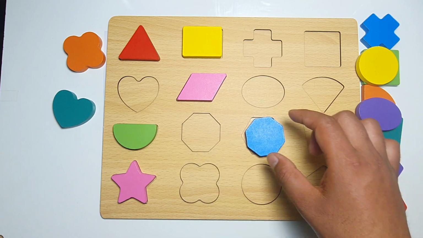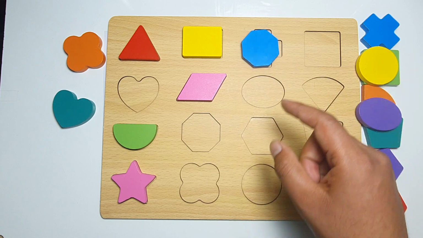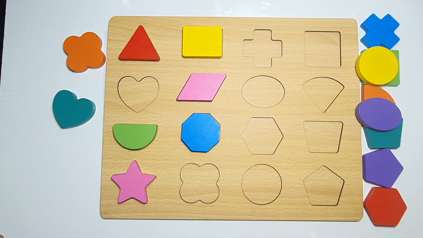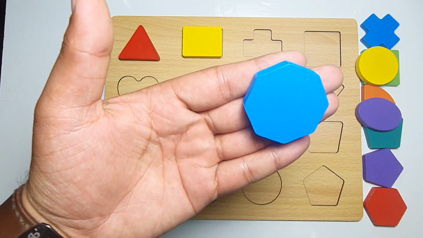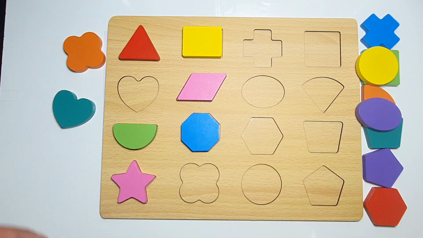Oh, no, no, no. Yes, this is octagon. This is blue octagon. Wow.